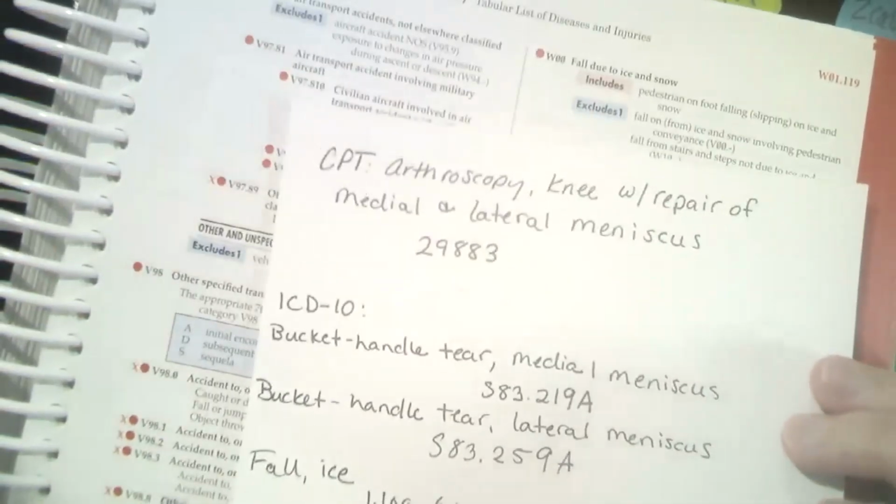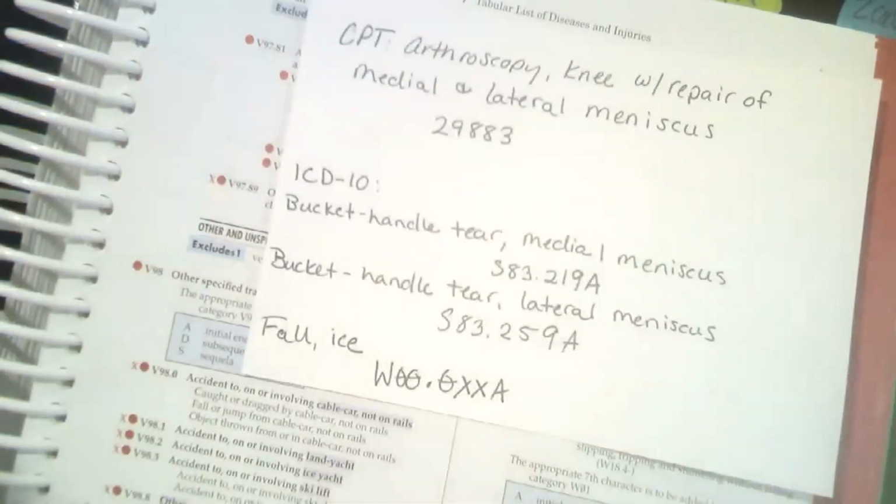All right. So those are the codes that we are going to use to answer this problem. Let's go back and look at the PowerPoint and double check.